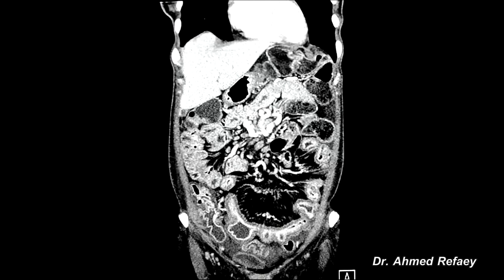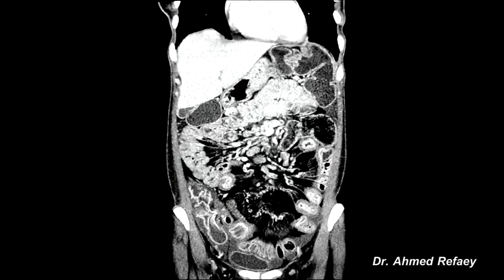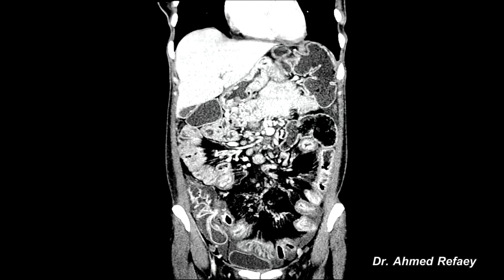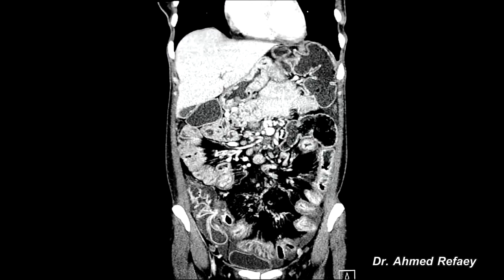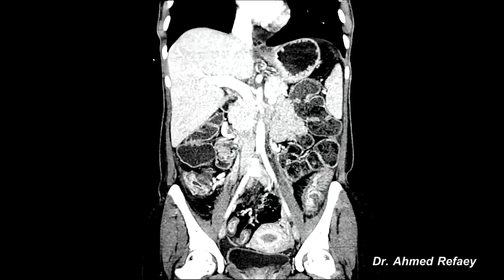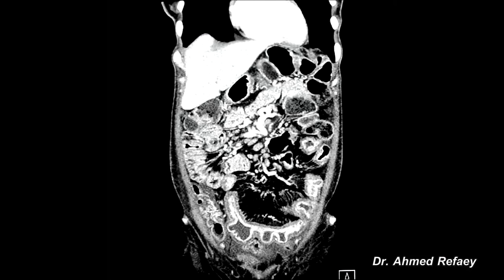This is the creeping of fat, as you see here, with engorgement of the mesenteric vessels. Again, you can appreciate multiple mesenteric lymph nodes enlargement here. A very important feature of the disease we can appreciate in this image here. What is this here? This is flattening of the mesenteric border of the involved small bowel loop. Again, flattening of the mesenteric border of the involved small bowel loop.